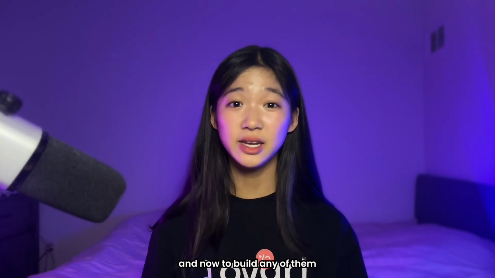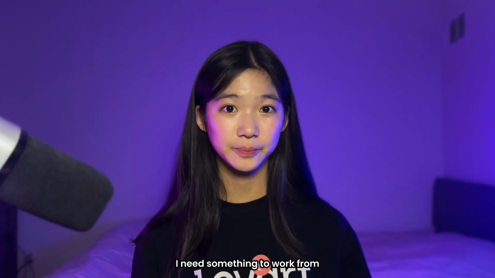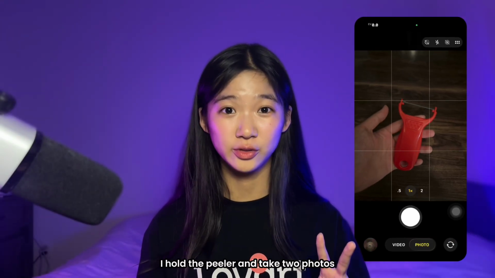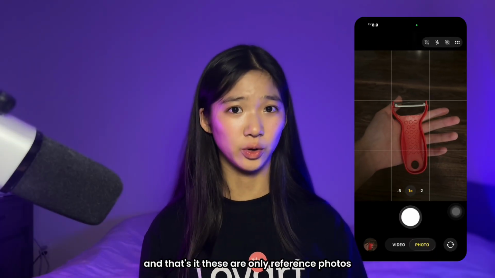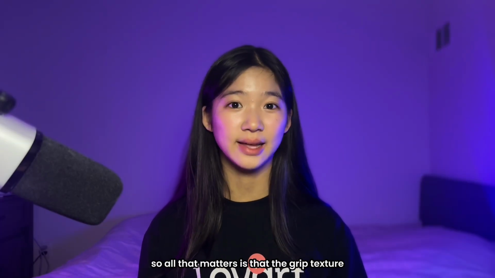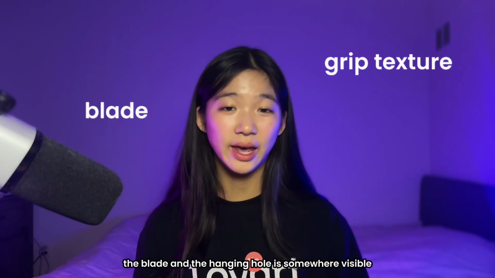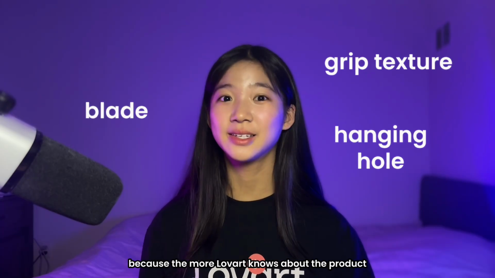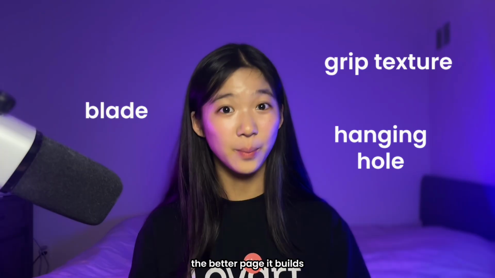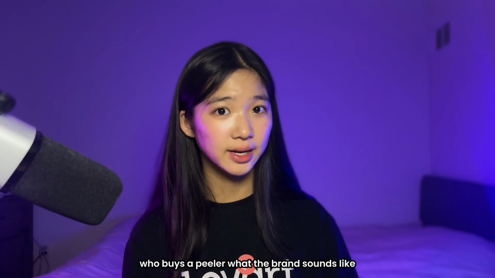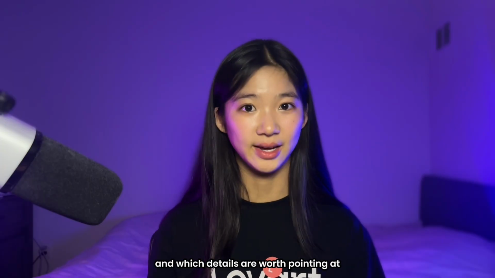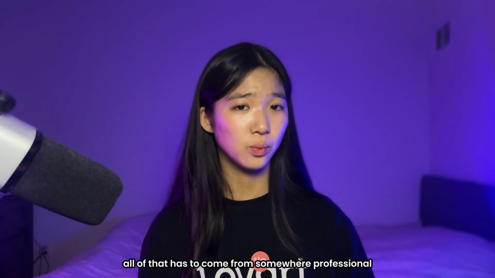And now, to build any of them, I need something to work from. This takes 10 seconds. I hold the peeler and take 2 photos, one from the front and one from the back. And that's it. These are only reference photos. So all that matters is that the grip texture, the blade, and the hanging hole is somewhere visible. Because the more Lovart knows about the product, the better page it builds. Who buys a peeler, what the brand sounds like, and which details are worth pointing at. All of that has to come from somewhere professional.